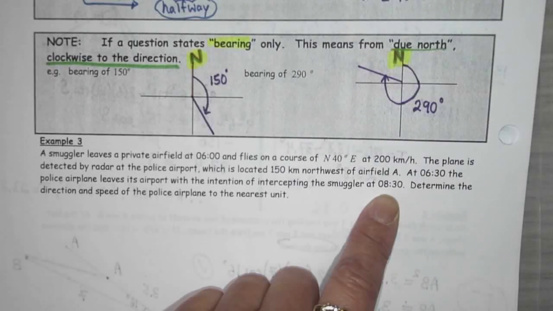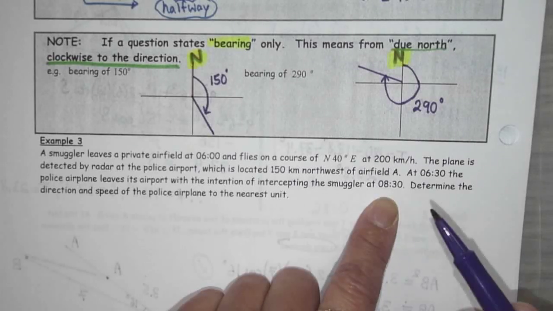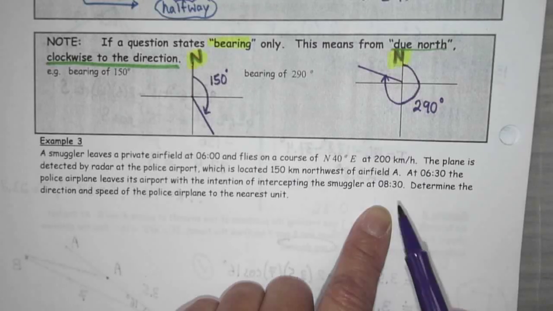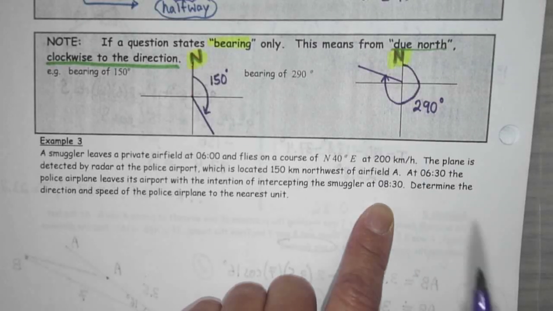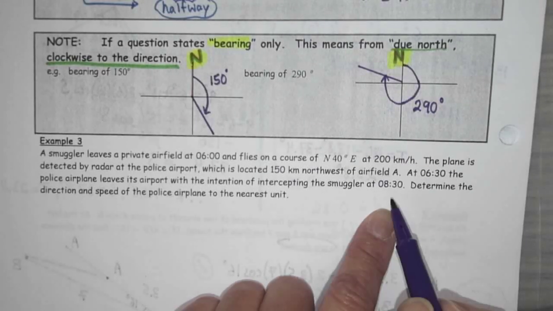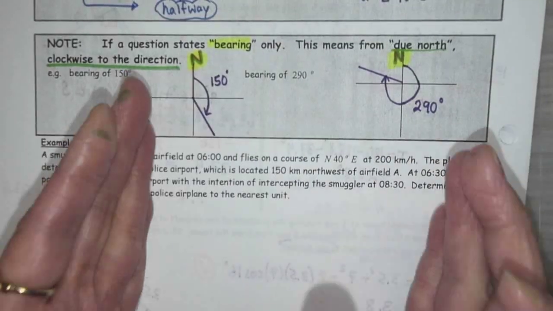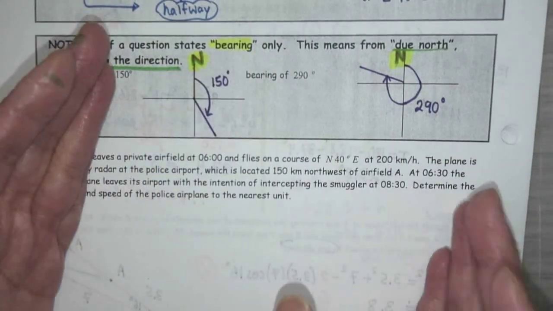Typically, I would think in reality, if we were to make this more realistic, the police airplane is just going to go as fast as it can, and it'll get there when it gets there. If it's at 8:20, it will intercept the smuggler at whatever time. They don't usually have the end time when they're going to meet them. So this is where the question kind of falls apart, and you're like, wait, what? But we need it, because we need the distance between the smuggler and the police airplane.